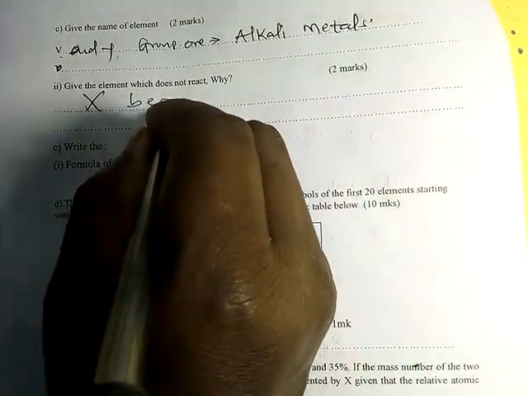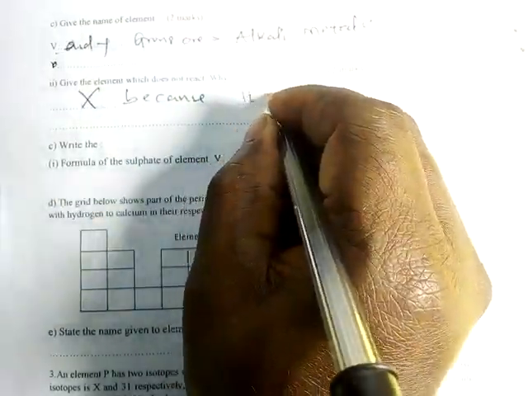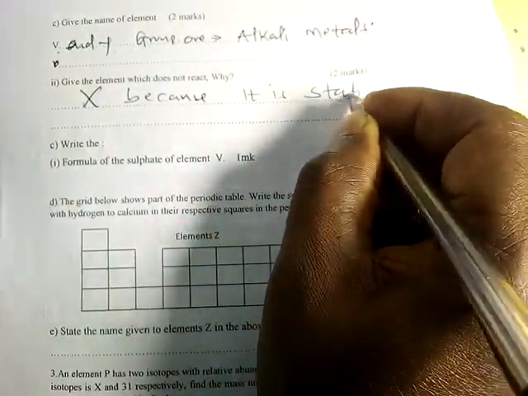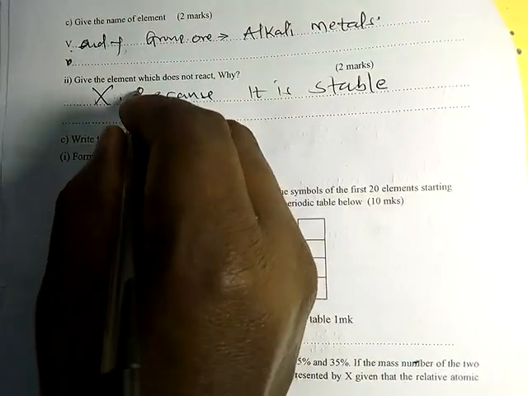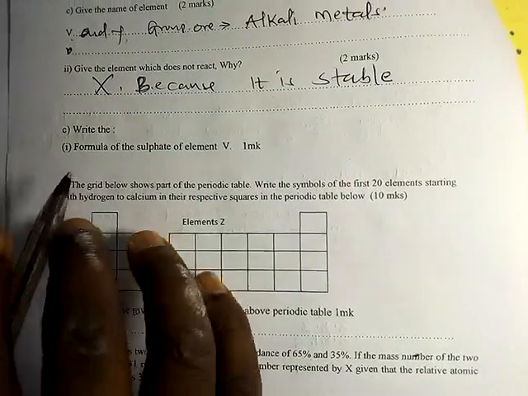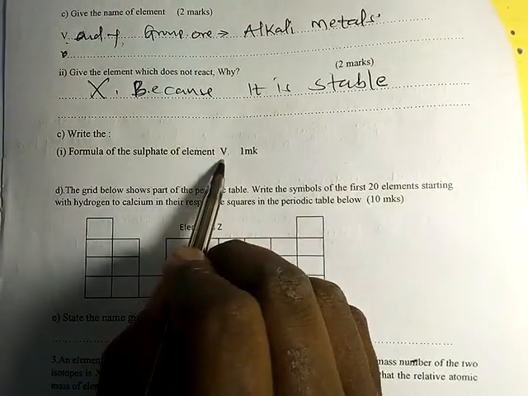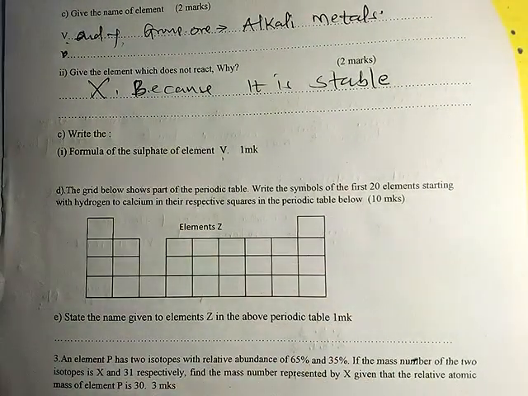X does not react because it is stable. Write the formula of the solvent of element V. We go back and check.